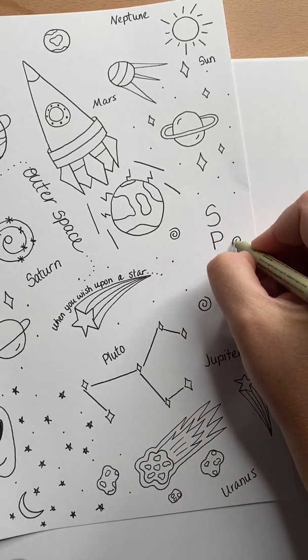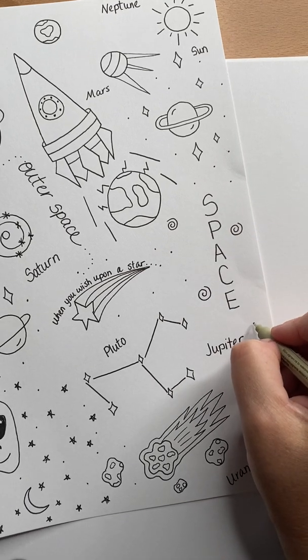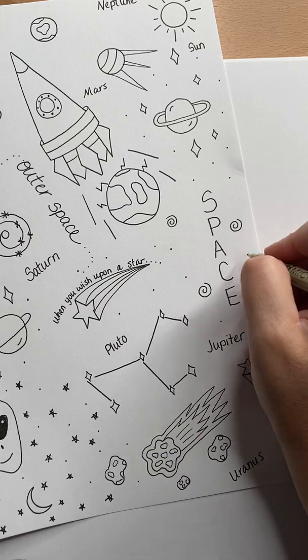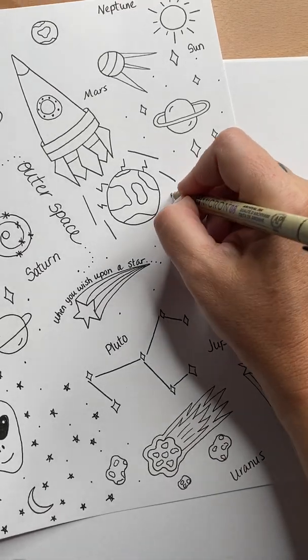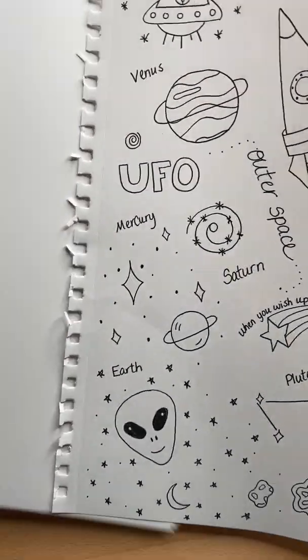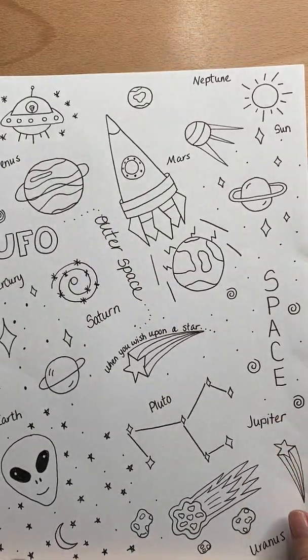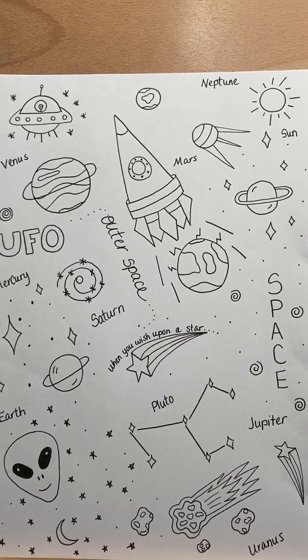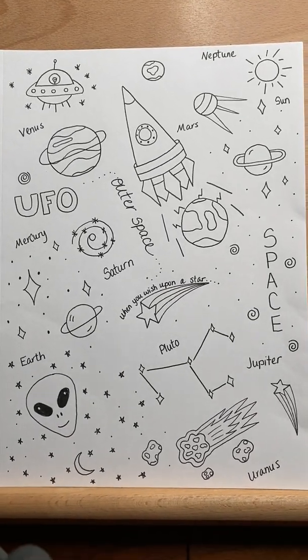You can keep adding lots of different things to it. And once you color it in, it will be even more special, nice and colorful within all of your different planets. And that is your Friday drawing, your straight to pen, space aged doodle page.